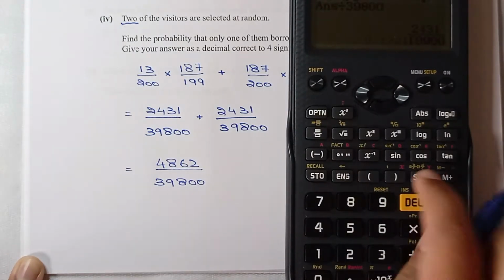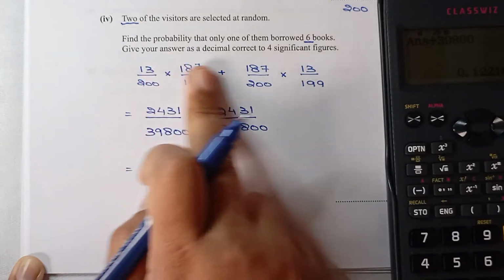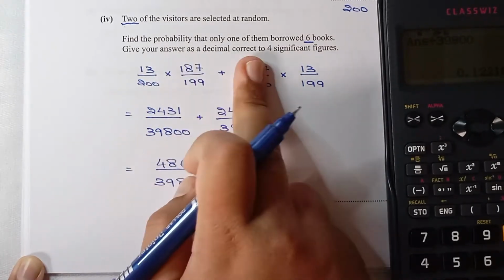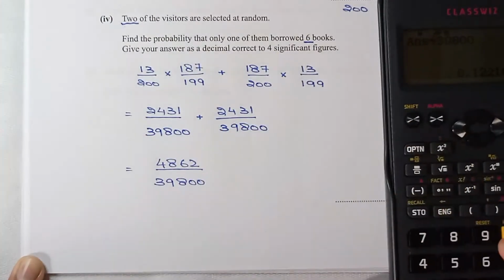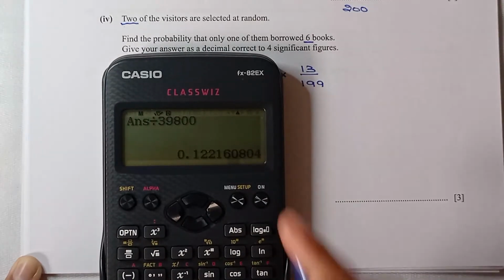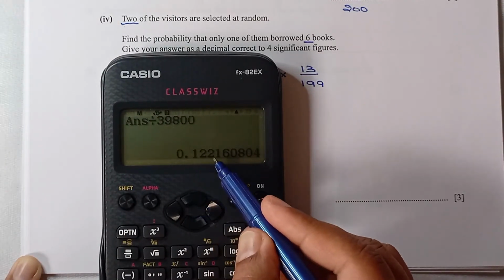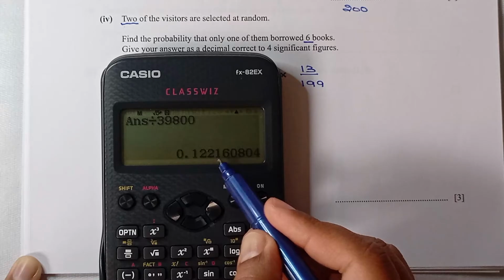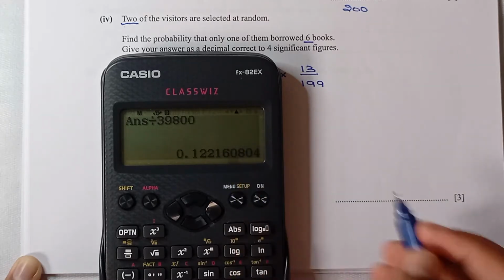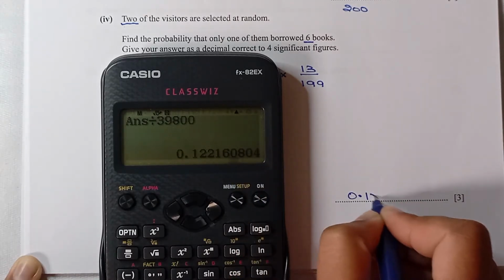We need to convert our answer to a decimal correct to 4 significant figures, right? So the answer is 0.1221. So correct to 4 significant figures, we have 6, so we need to round. So 0.1222.